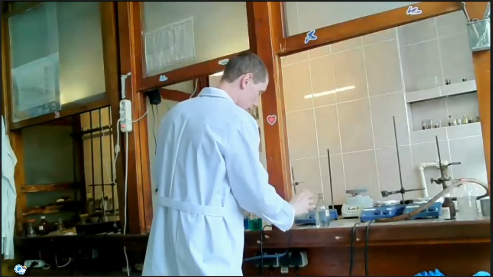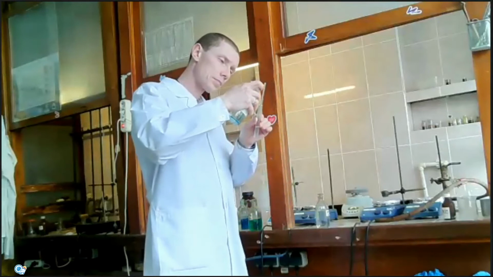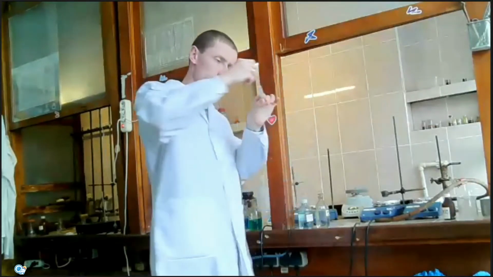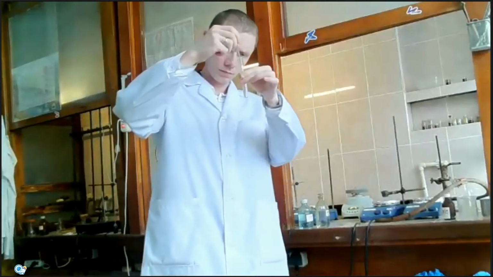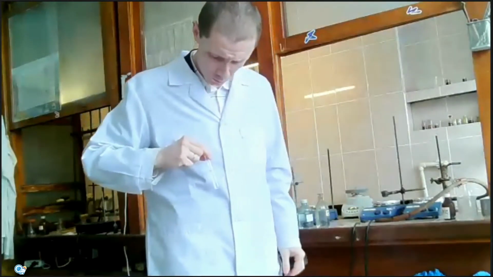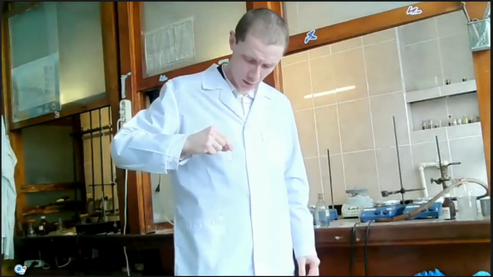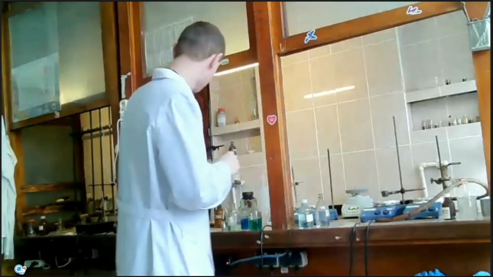Maybe I should add more ammonia solution. Now it's a clear solution without color and precipitate.